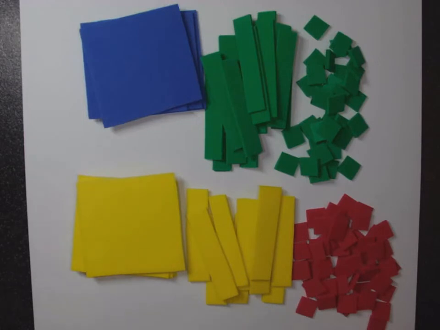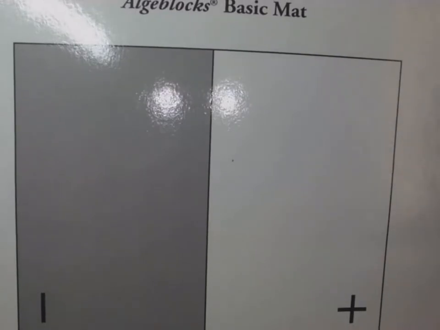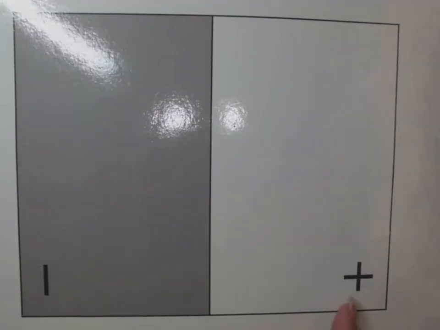So before we start, you are going to need what we call the algebra block mats. So there's a positive, negative one. If you don't have a printer, you can just draw this. It's very simple, right? It's just a huge rectangle with minus on one side, plus on the other. Okay, you would just need to really accentuate the minus and the plus.